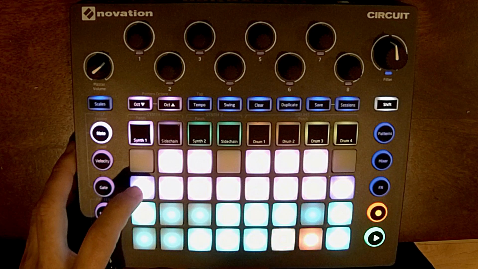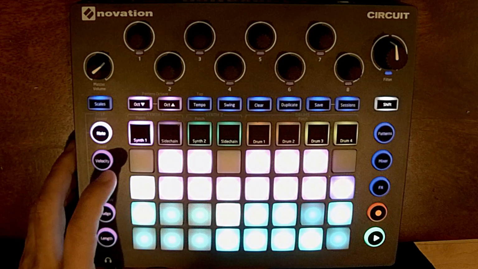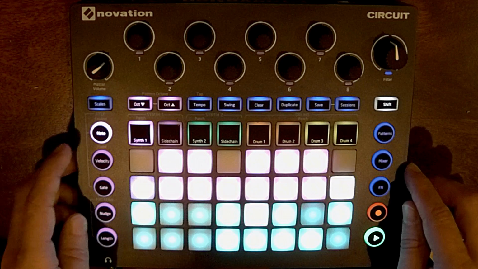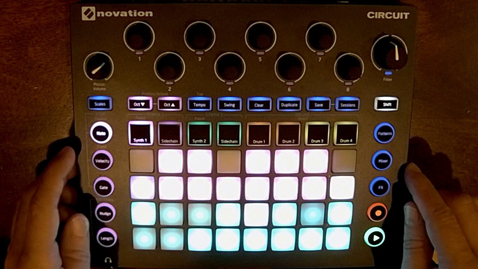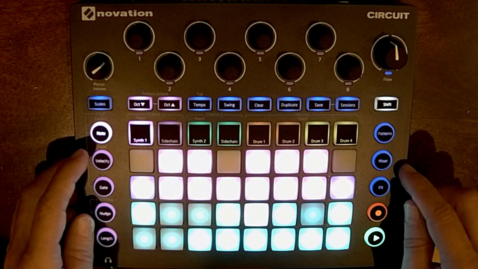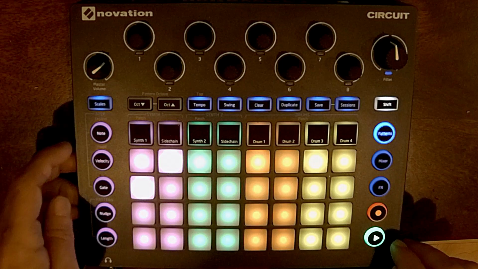This is sounding a little better now. Like I say, probably the better way to approach this would have been to just slow the tempo down and play it in better, because I end up having to screw around for a good while with the step editor, which, it's good experience. It's good to be able to use the step editor effectively.